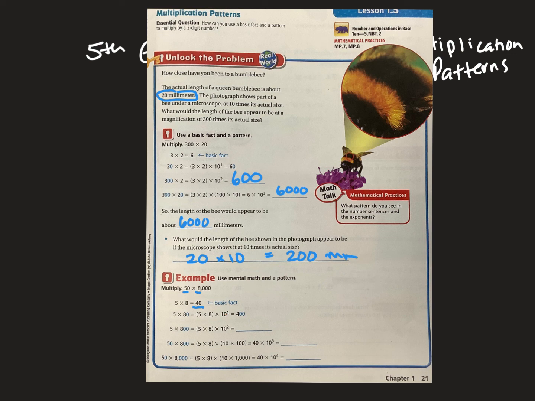So we have the 40 from the 5 times 8, and then one extra 0 from the 10 to the 1 power. What if we did 5 times 800? 5 times 8 is 40, right? Let's go ahead and write 40. And then that's times 10 to the second power. That's 10 times 10, which is 100, so 2 extra zeros on the end.